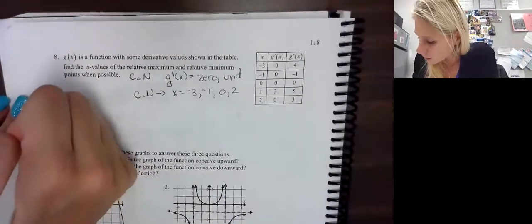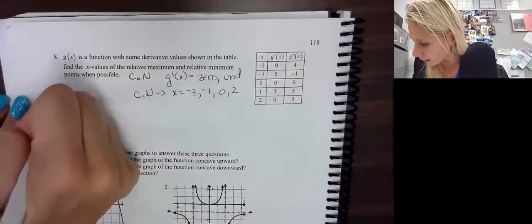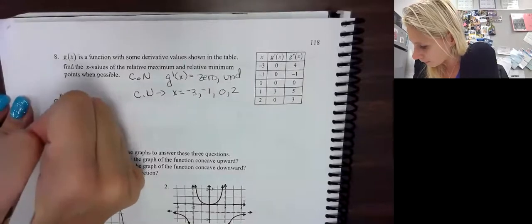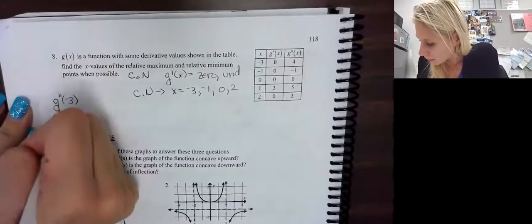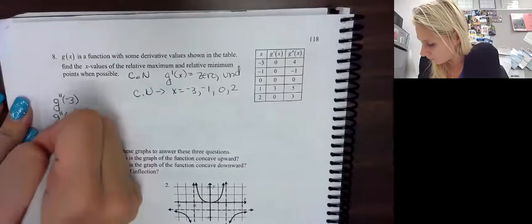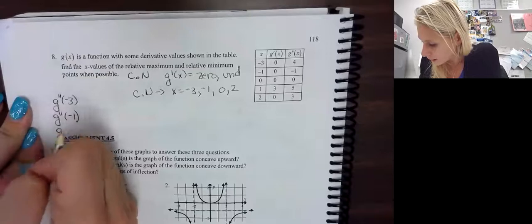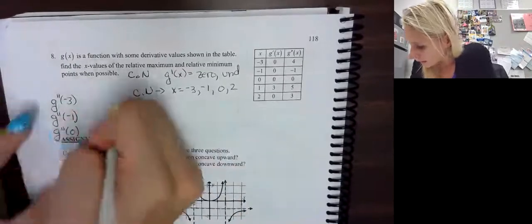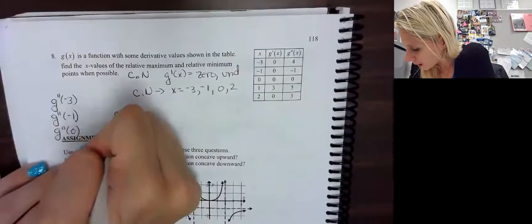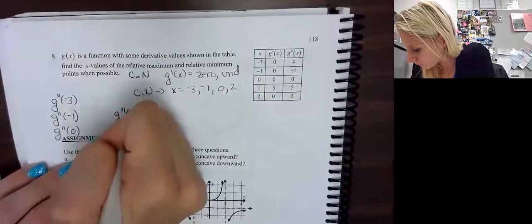So what I'm going to do on the side is say g double prime of -3, because that's a critical number. G double prime of -1. G double prime of 0. And a lost space, g double prime of 2.